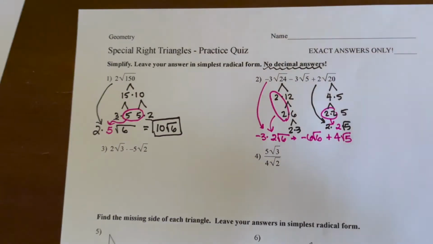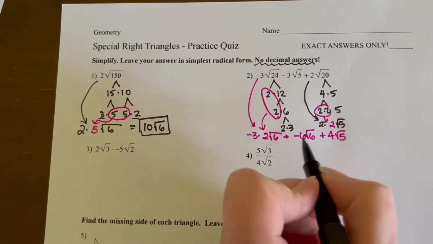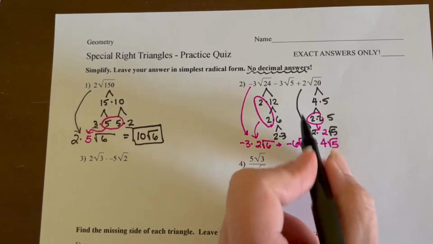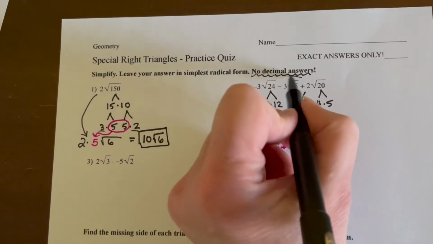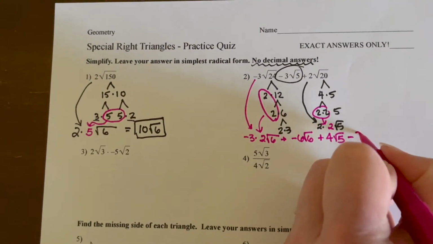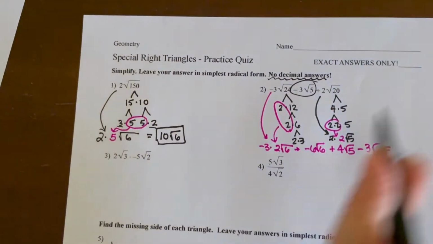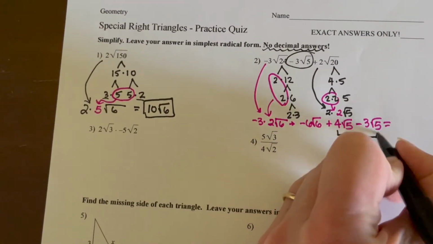So then I need to combine these together. So I end up with the negative 6 root 6 plus 4 root 5, and then I had this minus 3 root 5 up at the top. So I can only combine the like terms. So I can only combine these.